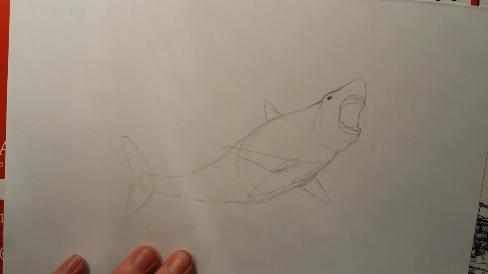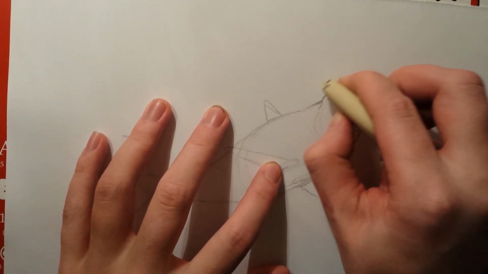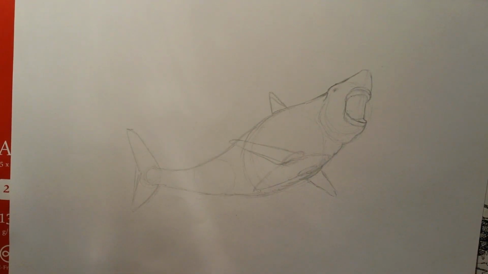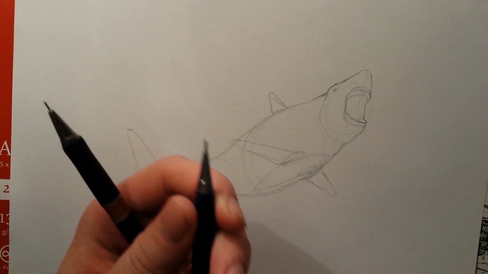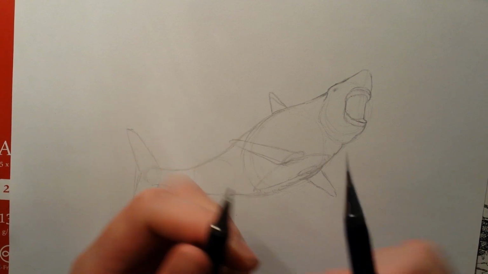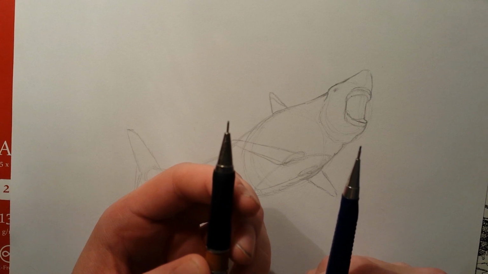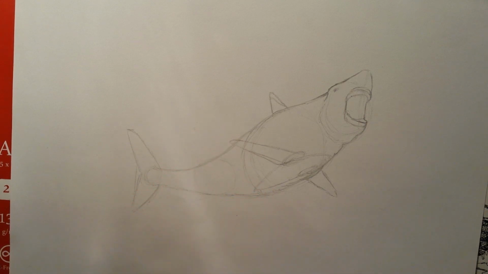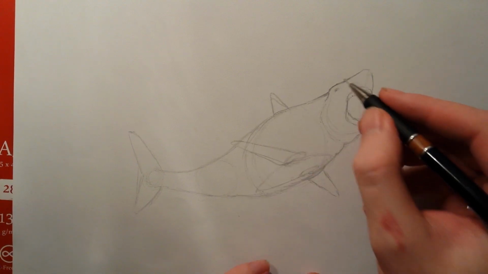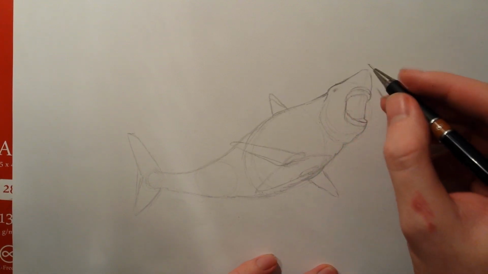So when we are going to put the teeth in, it will probably look a lot better. But I'm not sure where to place his eye, to be honest. So I'm gonna switch to, this is actually a 1mm point, I think, and this is a 0.5mm point, and they are both an HB mechanical pencil. So let's see. Yeah, it says 0.5 right here, but it's kind of faded away. So this is what I use to get better lines and make better looking details.